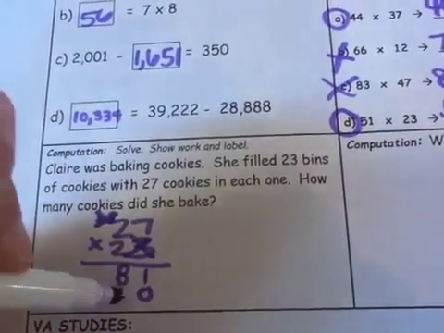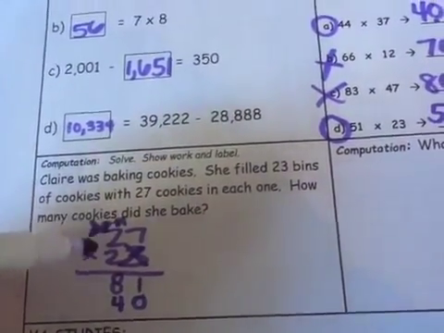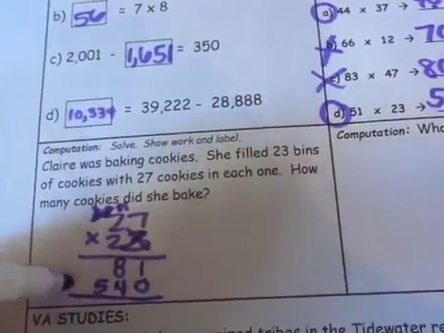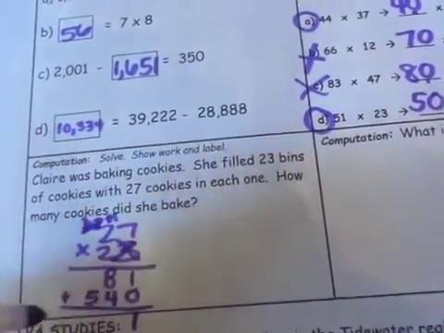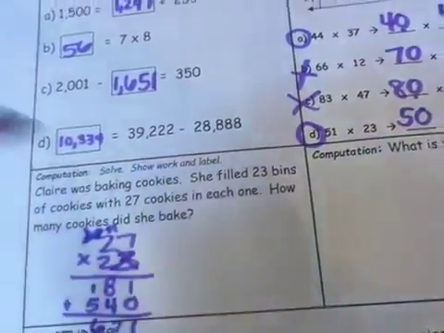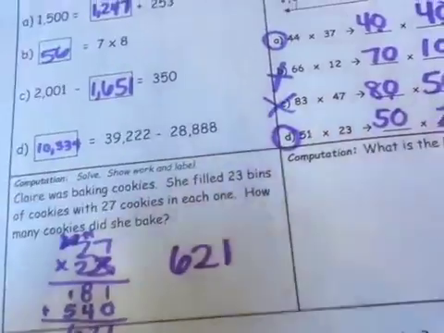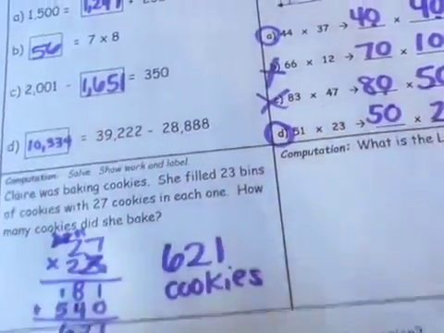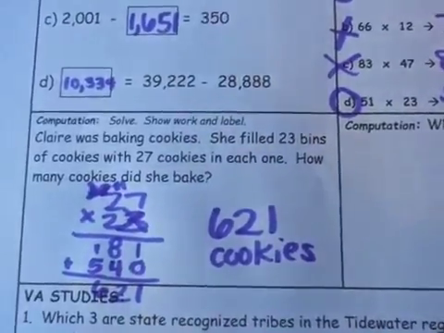2 times 7 is 14. Carry my 1. 2 times 2 is 4. Plus 1 is 5. 1 plus 0 is 1. 8, 9, 10, 11, 12. 5 plus 1 is 6. 621 cookies. There we go. Make sure you're showing your work.